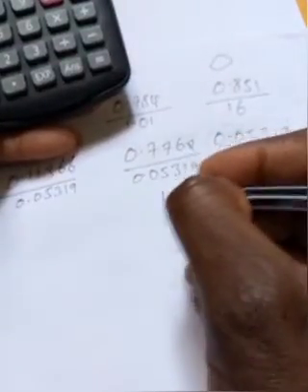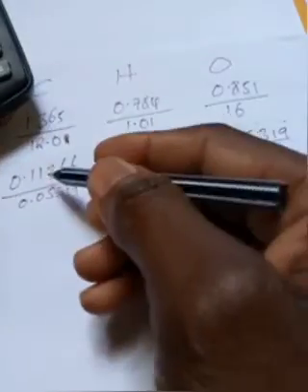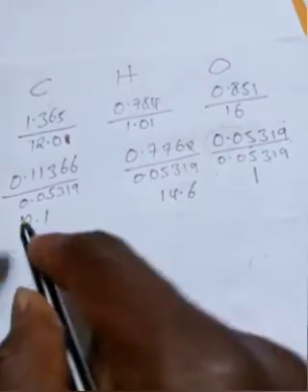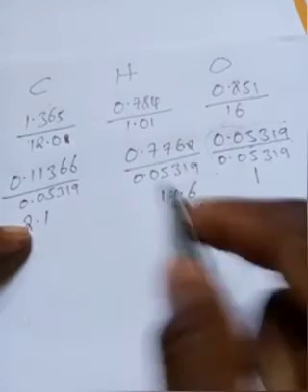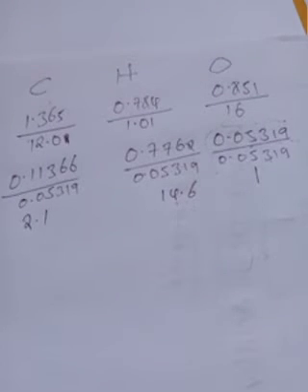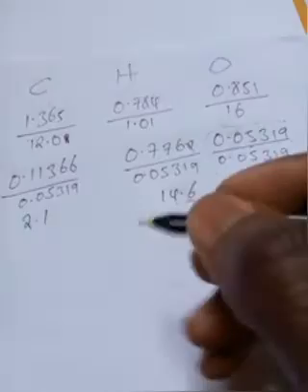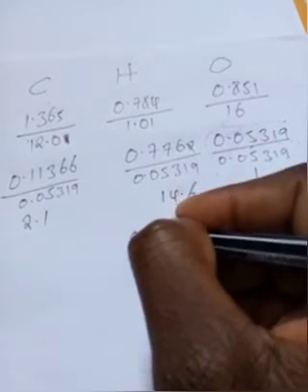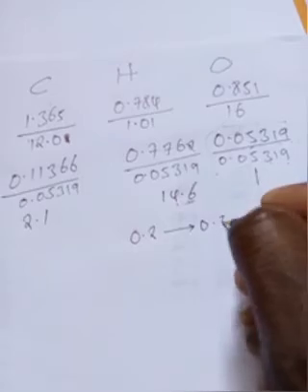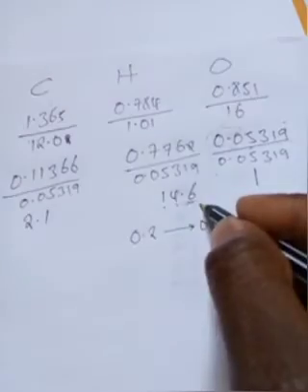What answer are we going to get? We are getting 14.6. Then whenever you come on this part now, you say 0.11366. You divide this by 0.05319. What answer are you going to get? We are getting 2.1. So this number which is in the middle affects everything now. It affects the remaining numbers in such a way that it is having a decimal point which is in the range of 0.2 to 0.8. So meaning that you can't round off this, even if it is above 5.